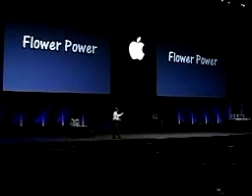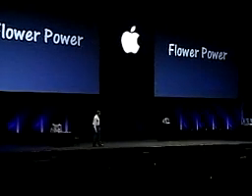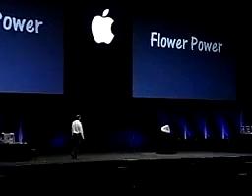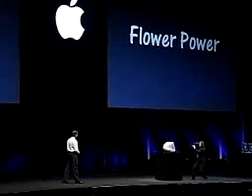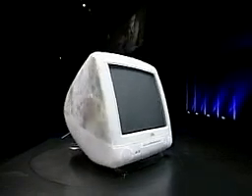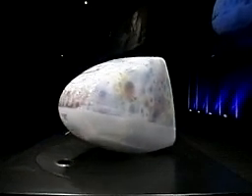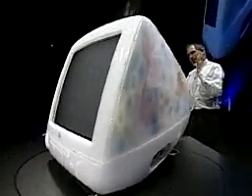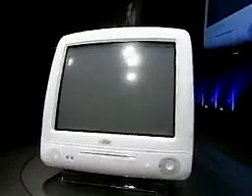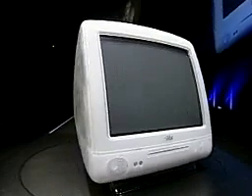Come on over. This is Flower Power. Let's go to camera. There you go. This amazing pattern is actually molded right into the plastic.